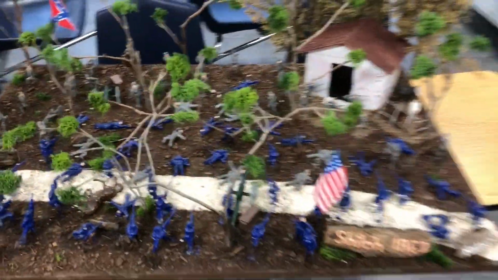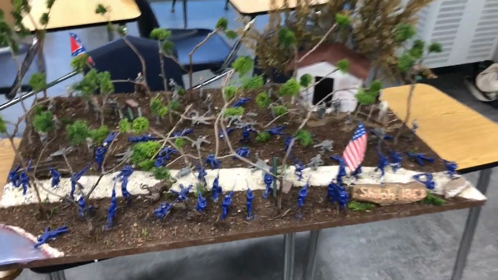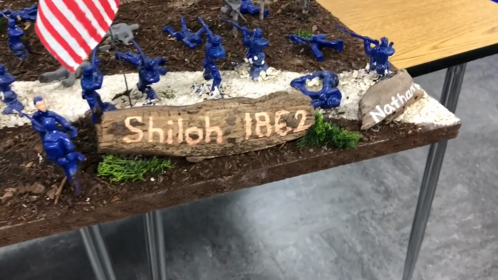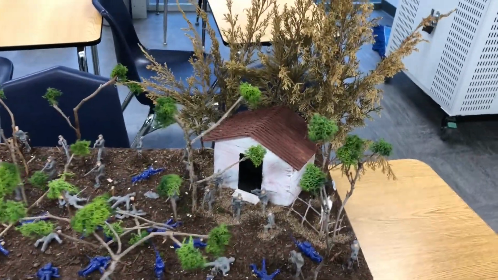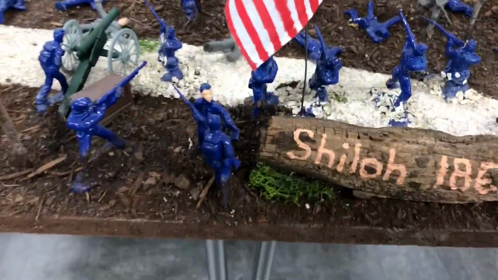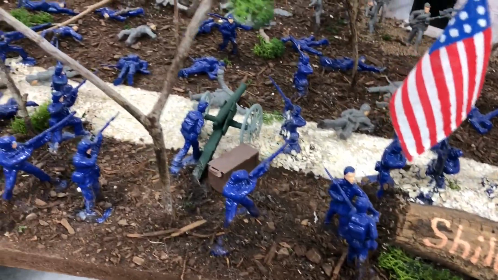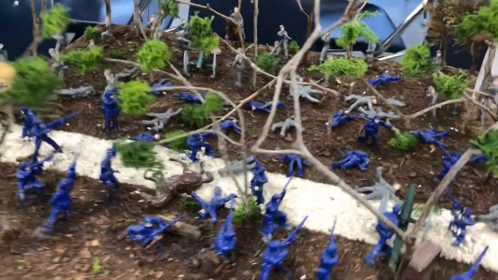The second one we're going to look at is actually going to be the diorama. This is, in my opinion, a more fun one to do. I've shown you these before in class. This was the Battle of Shiloh, 1862. It was by Nathan. And you can see he's got a house. He's got the correct soldiers here in battle, making sure you got that.